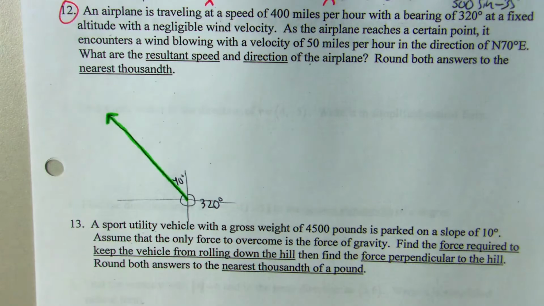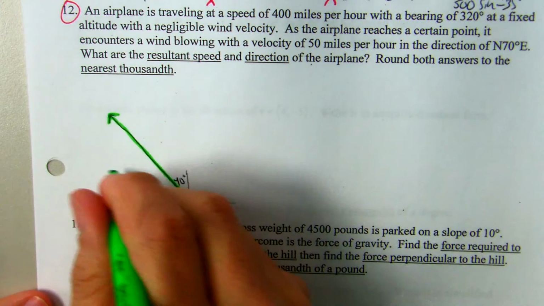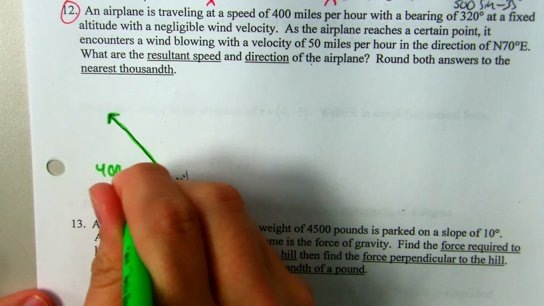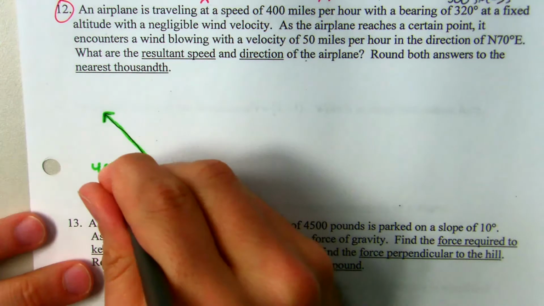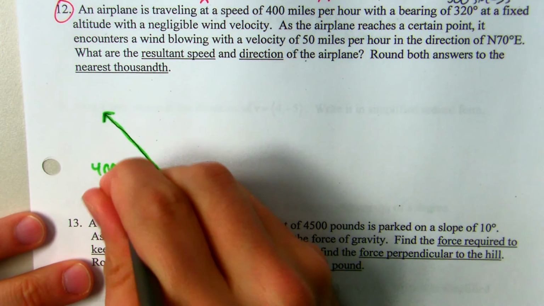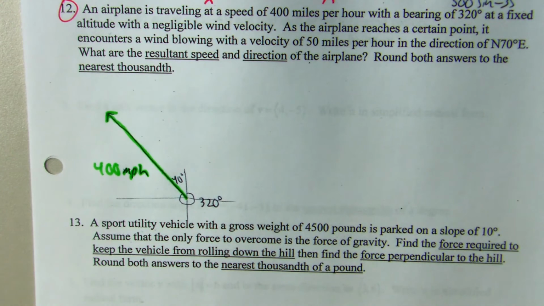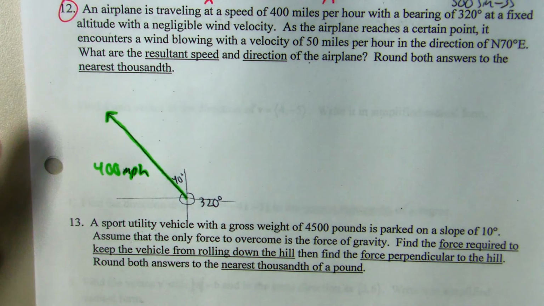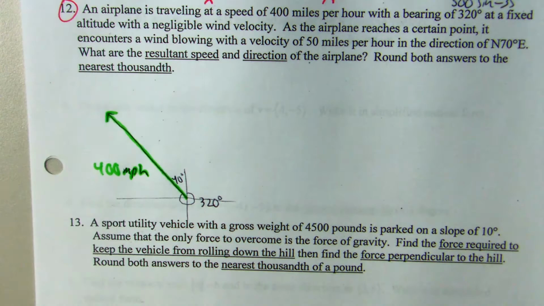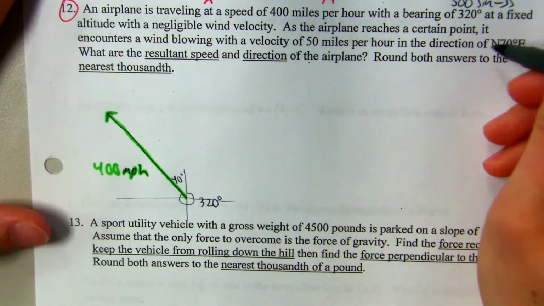This is supposed to represent an airplane that is going 400 miles per hour. Okay, so that's a little bit harder than question 11. I did think more about the angle that it's headed at instead of it just being told to me. And then as it reaches a certain point, wind starts blowing at a velocity of 50 miles per hour in the direction of north 70 degrees east.